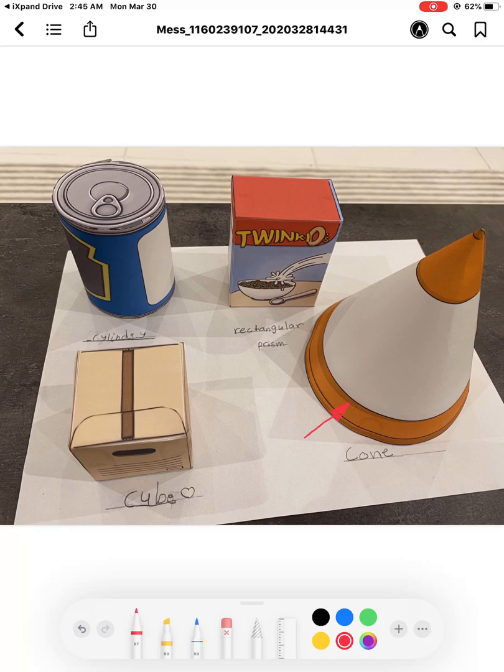The cone has a curved surface and a flat surface. As you can see here, a cone can stand still on the table if it is put from the side, the flat side, with the round circle.